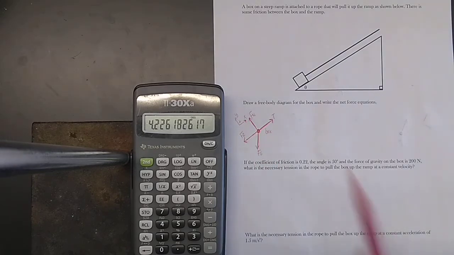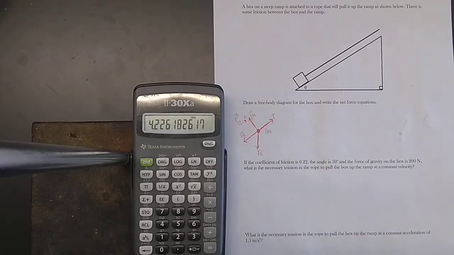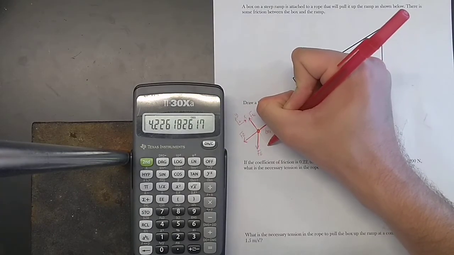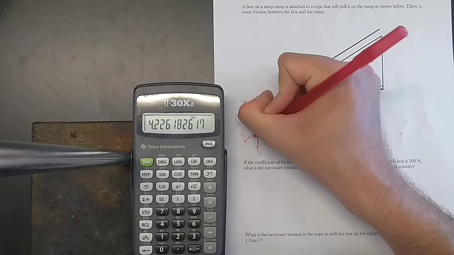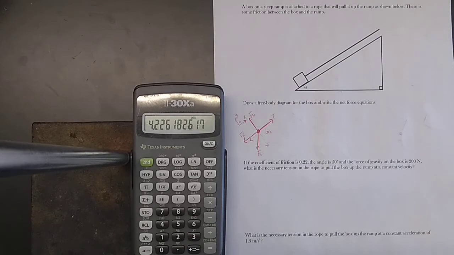So far, so good. But look at that force of gravity. Anytime you have a ramp question, the force of gravity is not going to line up with your tilted axis. So what do we do? We have to break it into components. Okay? We're not changing the size of the force of gravity. We're just rewriting it in a way so that we can write net force equations. Okay, so there's my components.